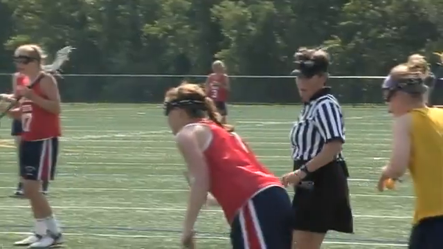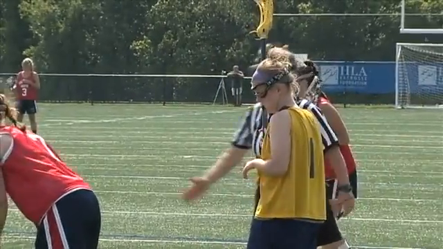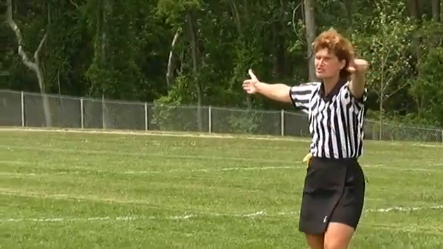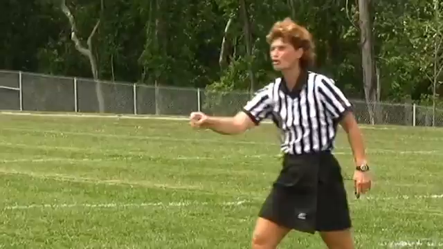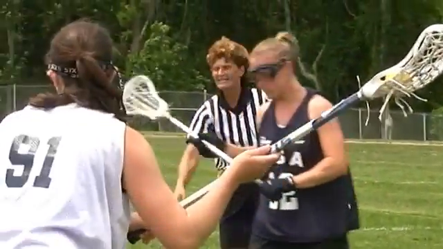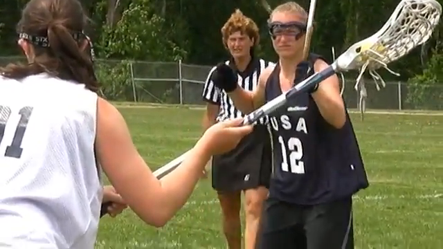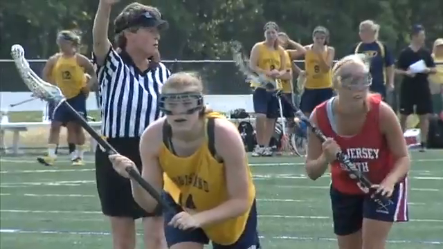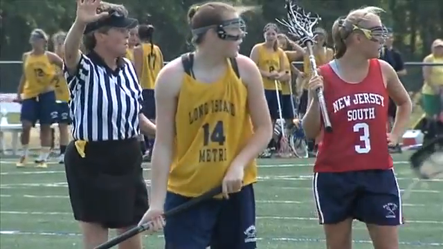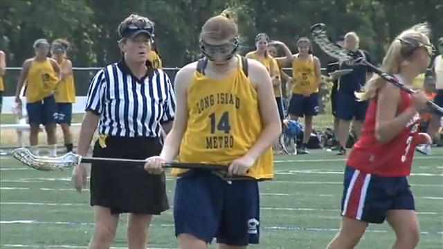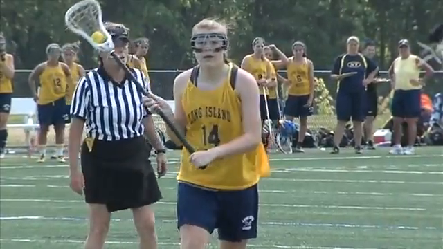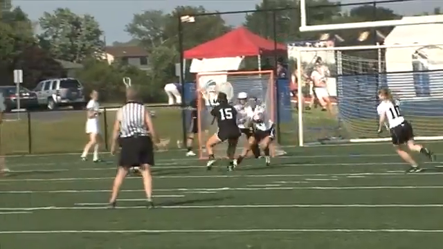In this situation, the player who is fouled is awarded an indirect free position on the fan. Everyone else is moved 4 meters away. The umpire says indirect and then restarts play. On the indirect free position, the attack player must pass the ball or her stick must be checked by the defense before she is allowed to shoot.